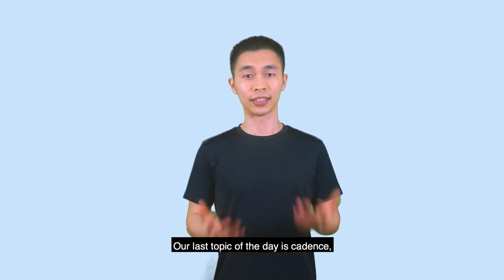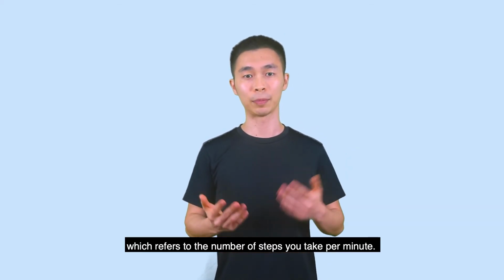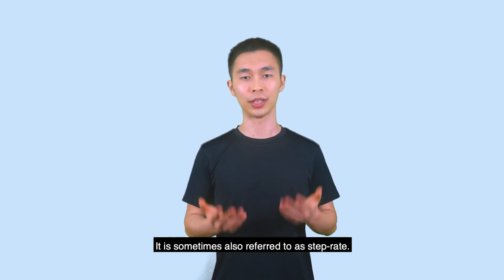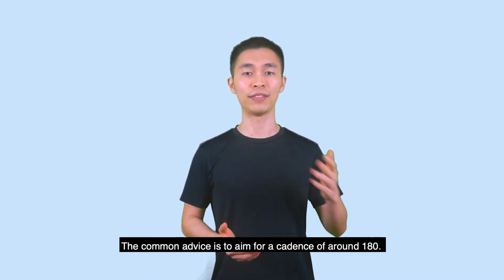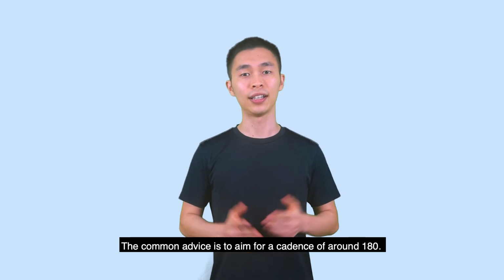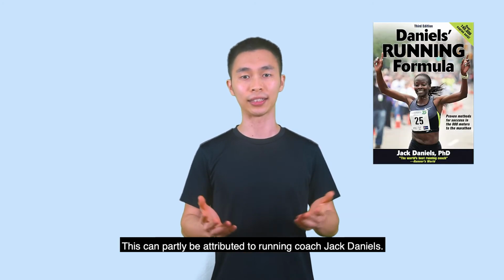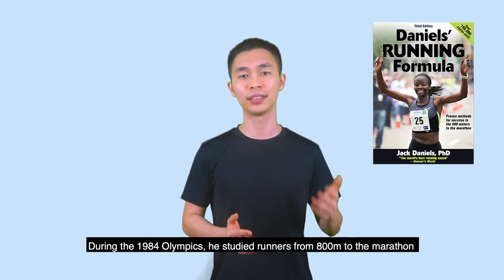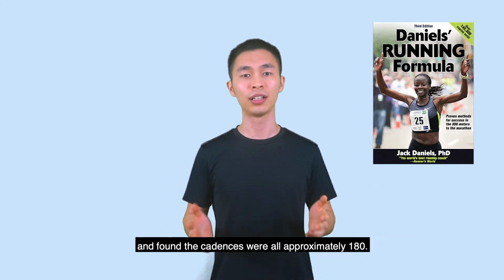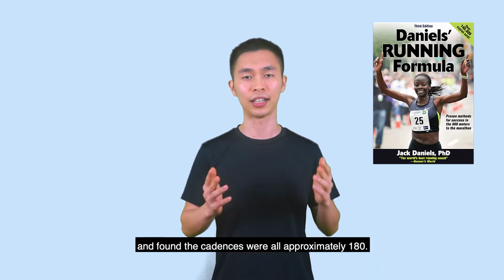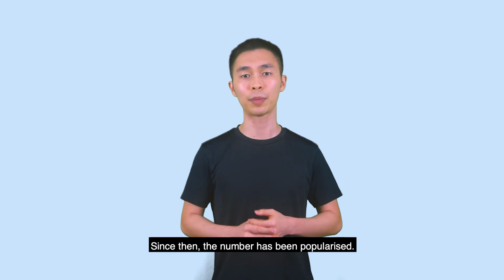Our last topic of the day is cadence, which refers to the number of steps you take per minute. It is sometimes also referred to as step rate. A common advice is to aim for a cadence of around 180. This can partly be attributed to running coach Jack Daniels. During the 1984 Olympics, he studied runners from 800 meters to the marathon and found that cadences were all approximately 180. Since then, the number has been popularized.